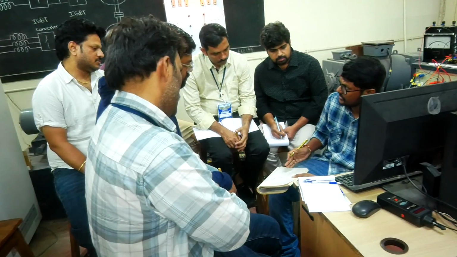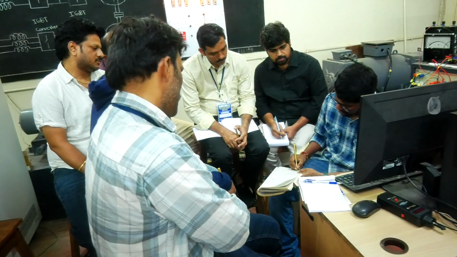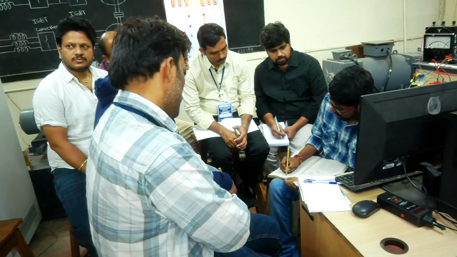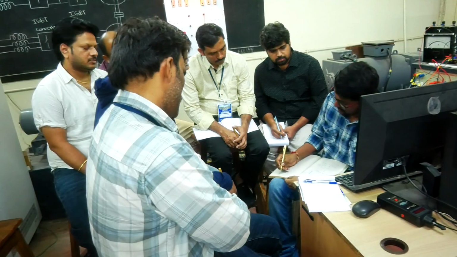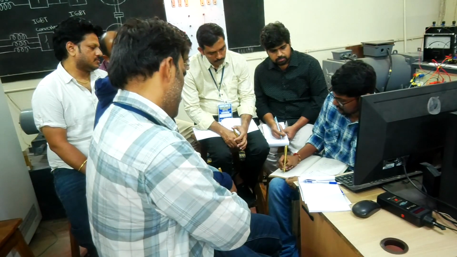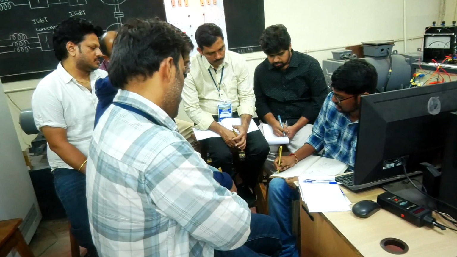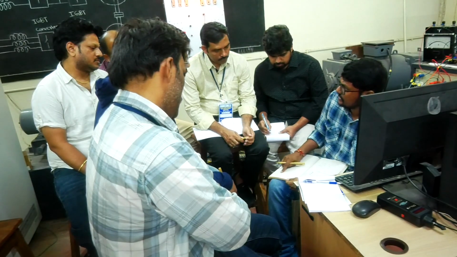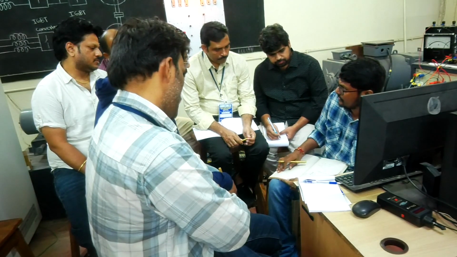This is the inverse Park. Now the actual Clark transformation is this one. In magnitude invariant form, it is 2 by 3 times the matrix 1, 0; minus 1 by 2, root 3 by 2; minus 1 by 2, minus root 3 by 2. This last column, if you want, you can use for zero sequence, but it is not required.